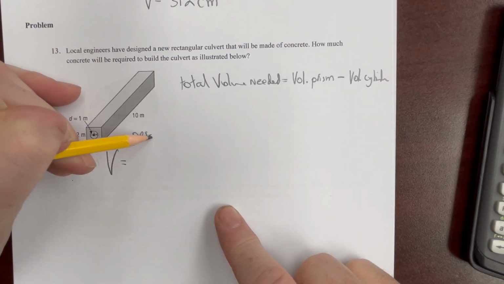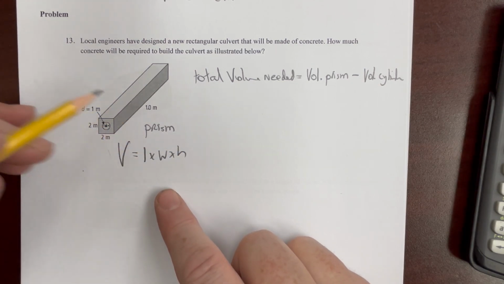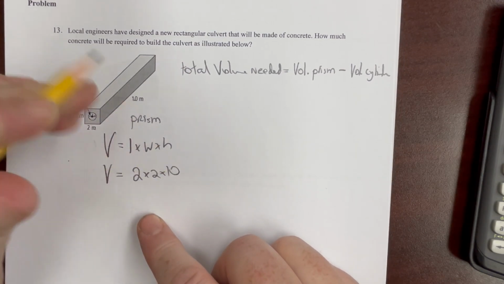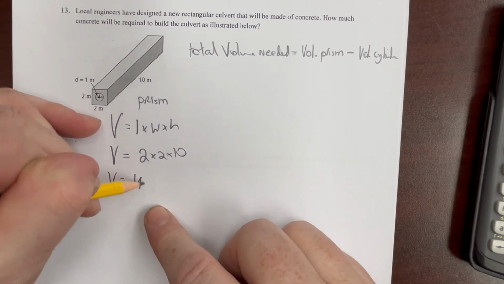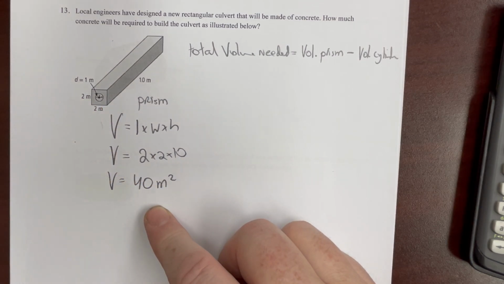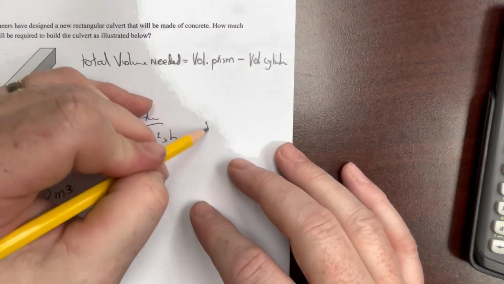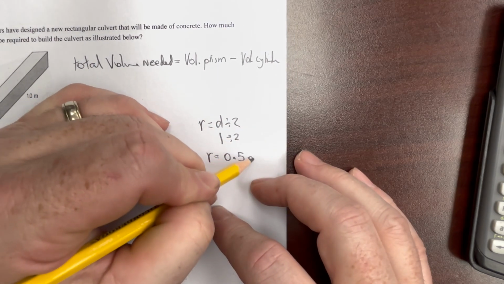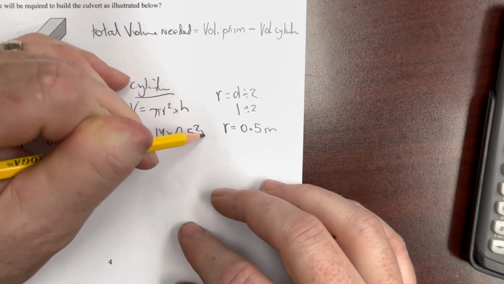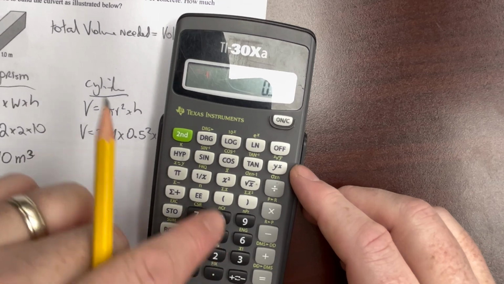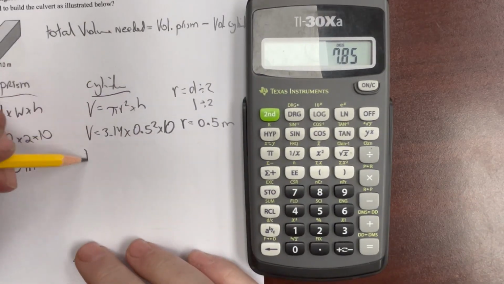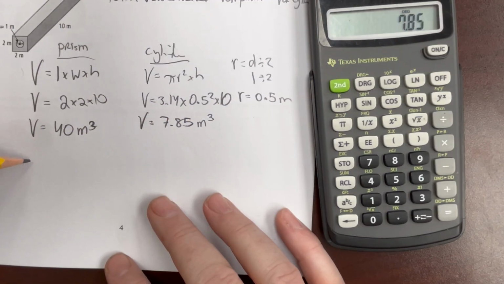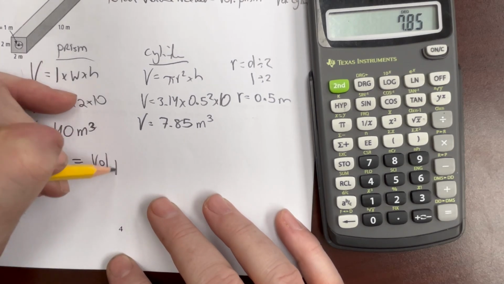Volume. Length times width times height. Volume equals 2 times 2 times 10. So 4 times 10, 40 meters cubed. Volume equals pi r squared times height. Diameter is 1, divided by 2, radius equals 0.5 meters. So volume equals 3.14 times 0.5 squared times 10. Volume equals 7.85 meters cubed. So total volume of the prism.